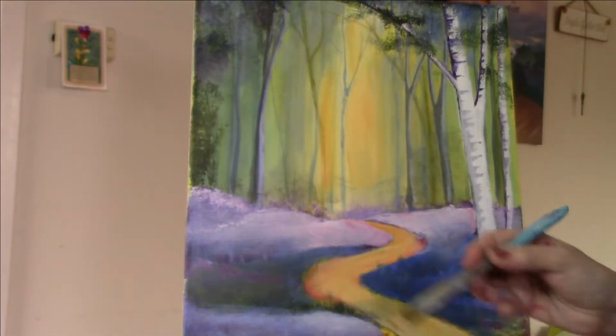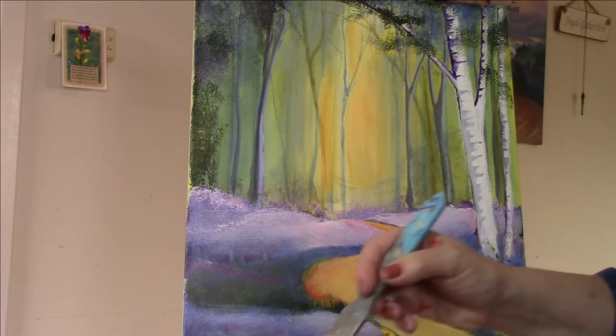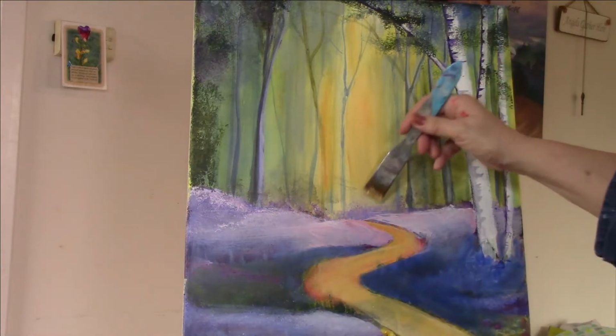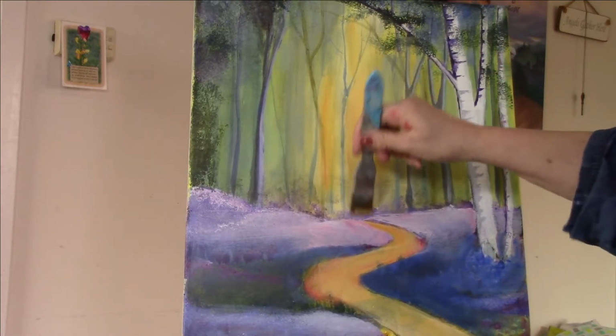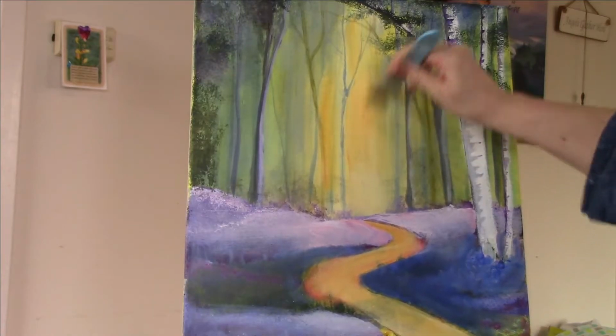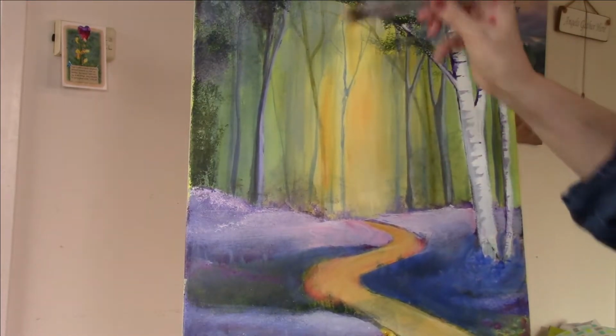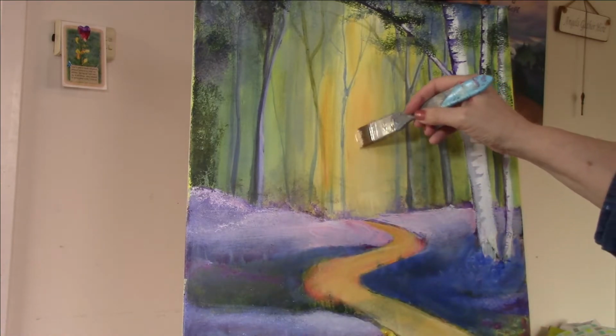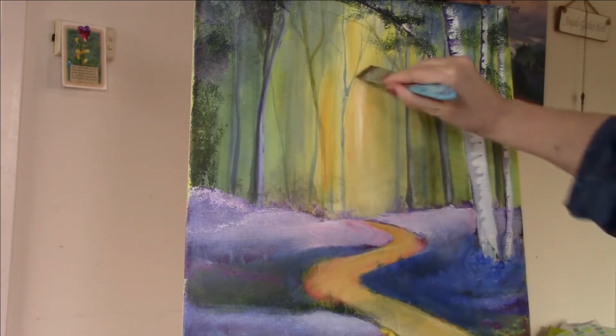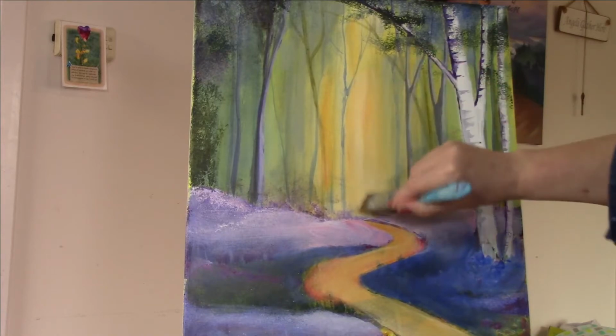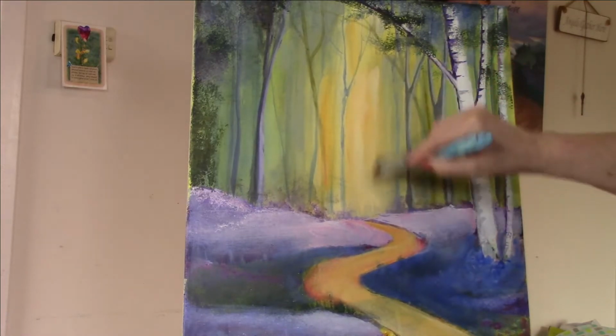And then I want the center really, really light, and I want it to look like a misty forest, so I'm going to make the bottom bit a lot lighter. And I'm going to create an area where it looks like the sun is really coming through, a very light area there.